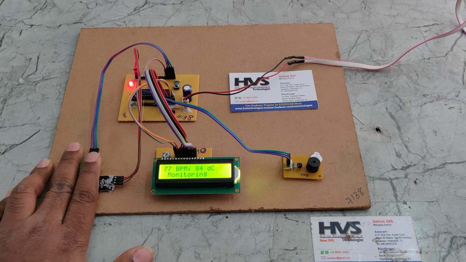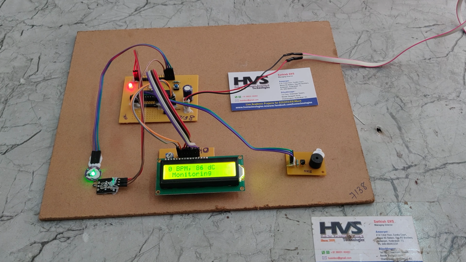Okay, so in this manner we are providing monitoring and alerting for patients based on heart rate and temperature monitoring continuously. Thank you.